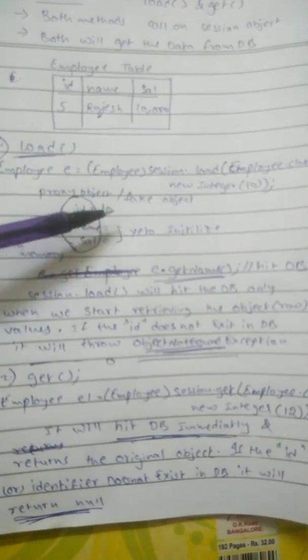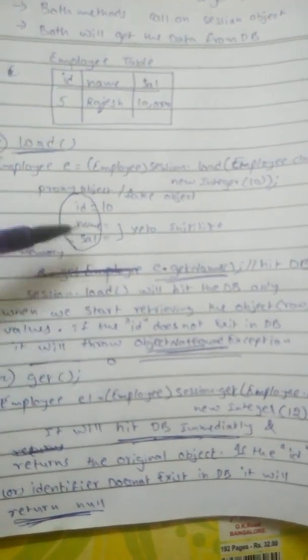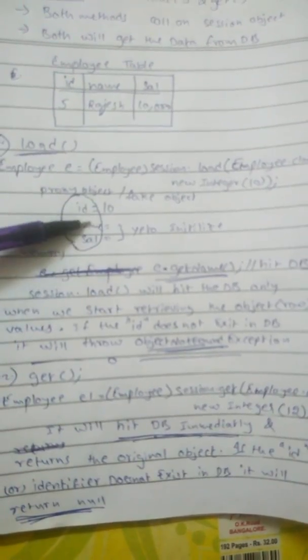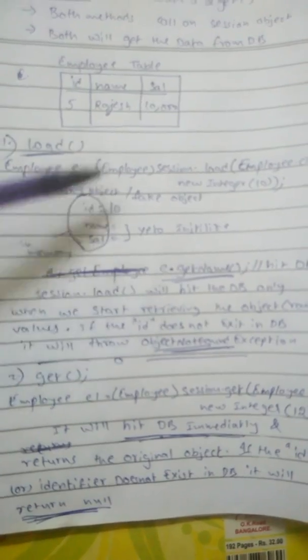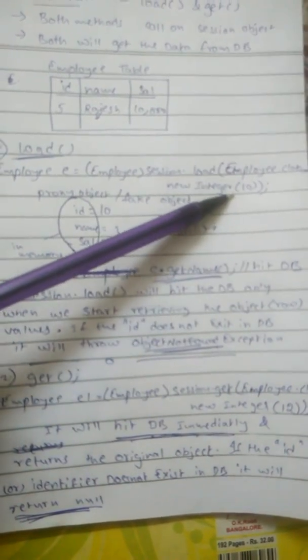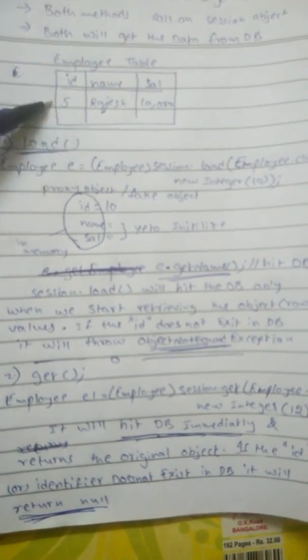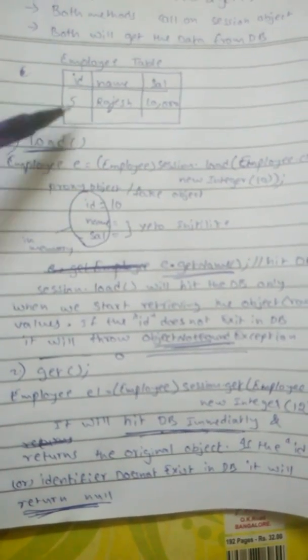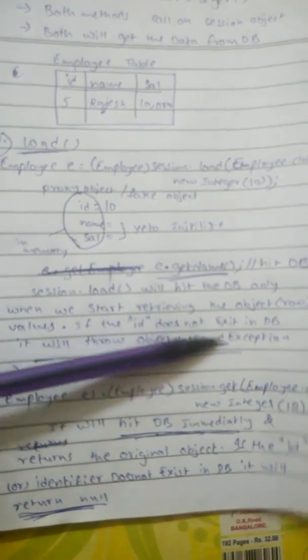If the identifier exists in the DB, it will fetch, and this object will be filled and can be rendered here. So in this scenario, I have given 10 and the database has only one record, that is 5. It doesn't match any record in the DB. So what it will do, it will throw an object not found exception.